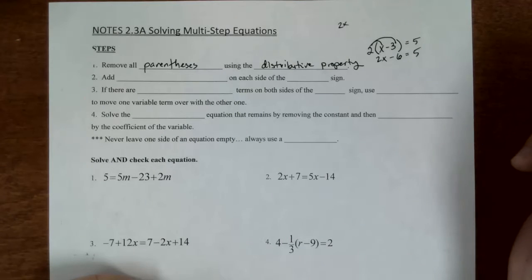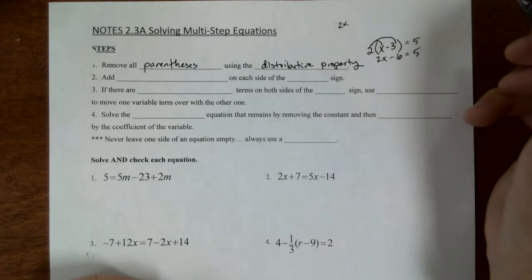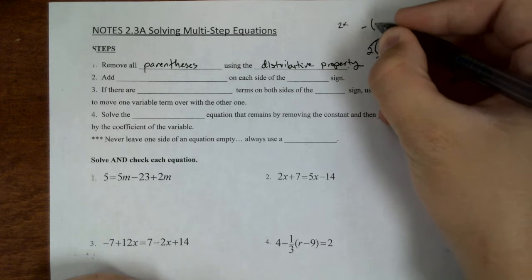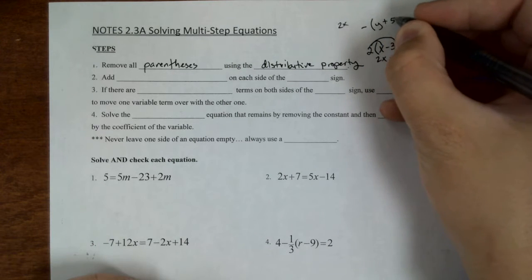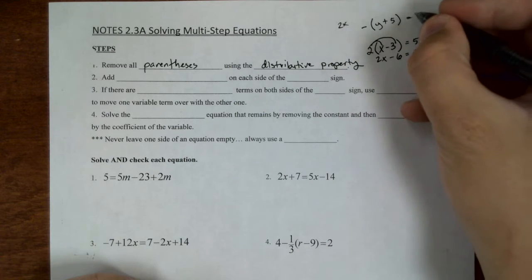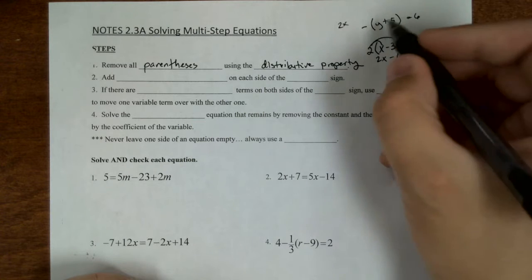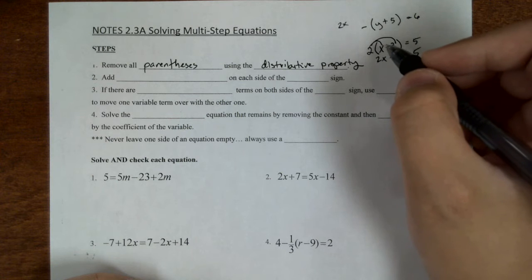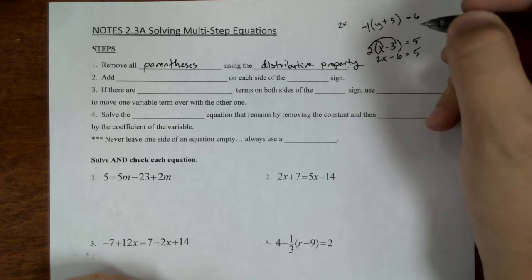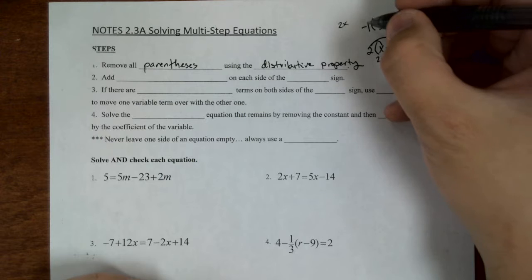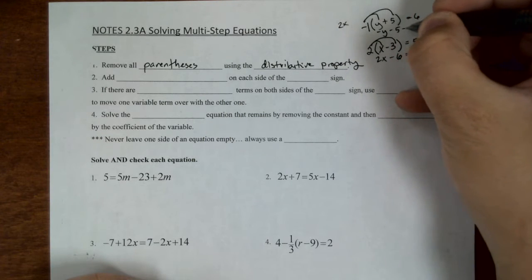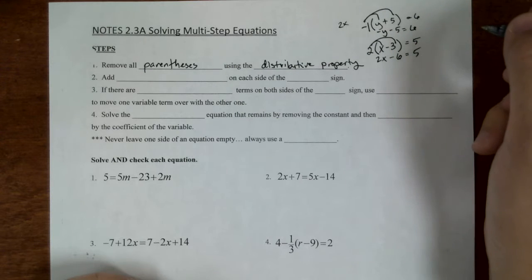Okay, and we saw this a little bit yesterday with our combining like terms activity. And another case would be if there's not a number in front of parentheses, but let's say you have a negative sign. Let's say this is maybe negative (y plus 5) equals 6. Well, now in this case, if there's just a negative sign, you still have something to distribute. This would still be a negative 1 that you would be distributing to everything in the parentheses, and this will give you negative y minus 5 equals 6.